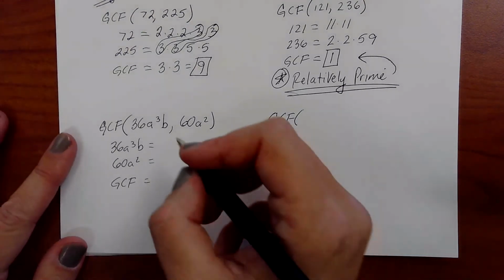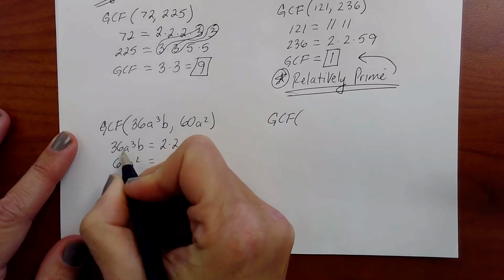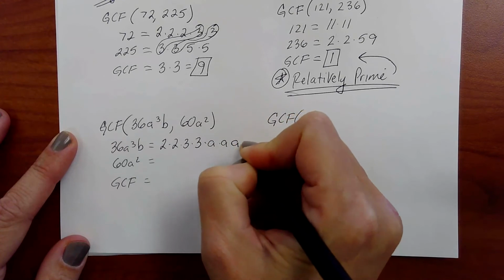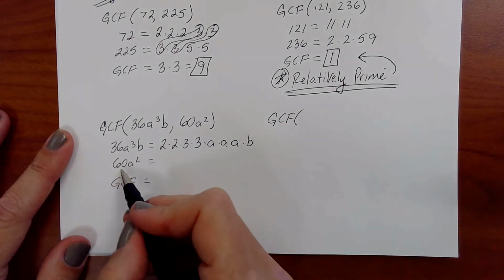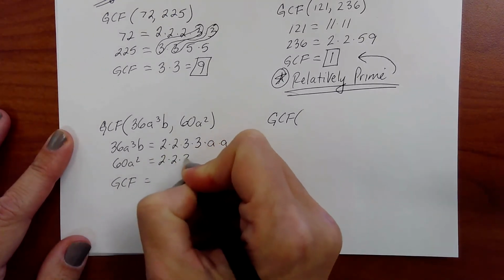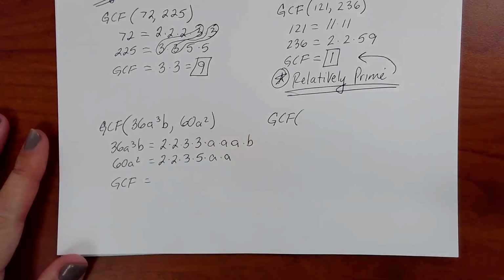36 I know is 2, 2, 3, 3. Now the letters we're just going to expand out here. A to the third, we're going to write a, a, a. And then there's a b. 60, I know this one too. 2, 2, 3, 5, and 2 a's.